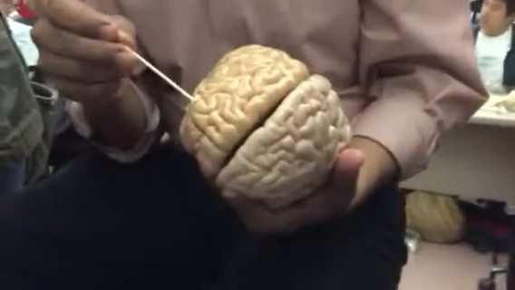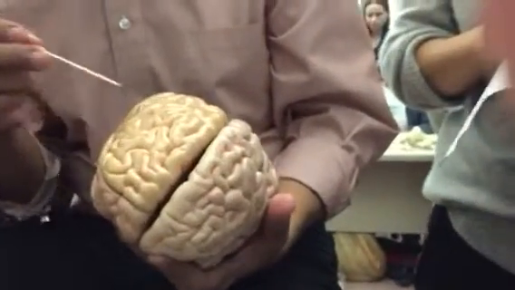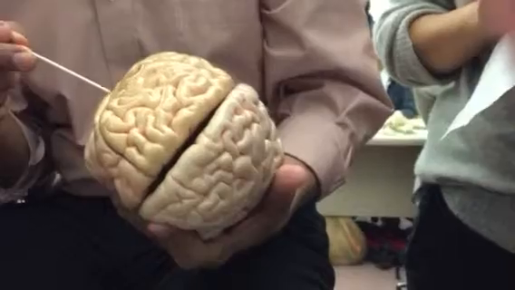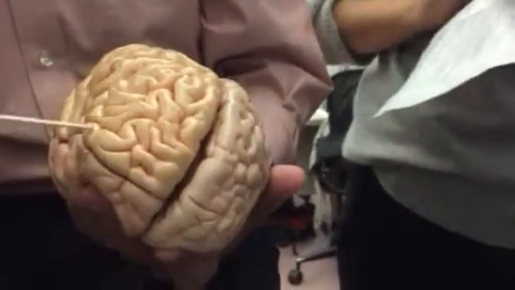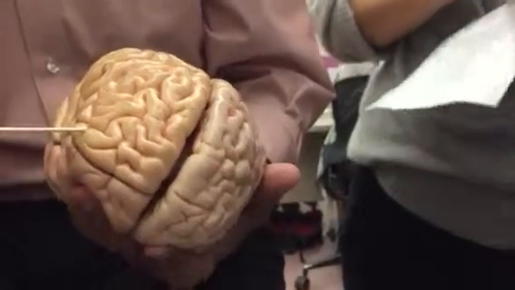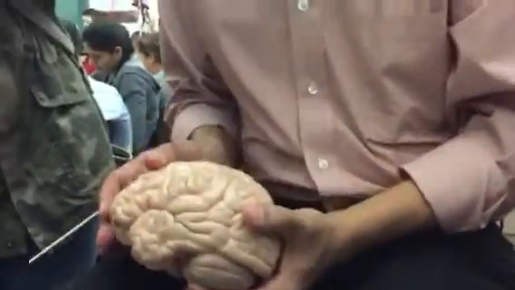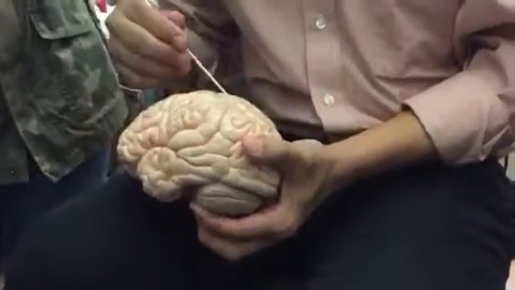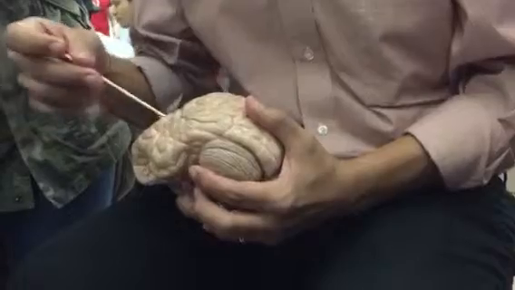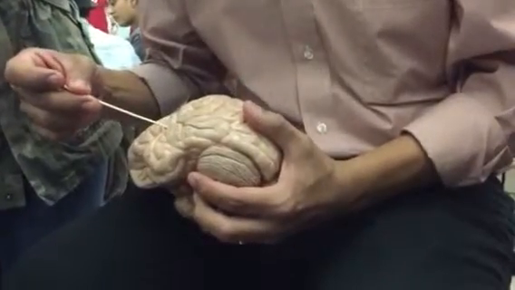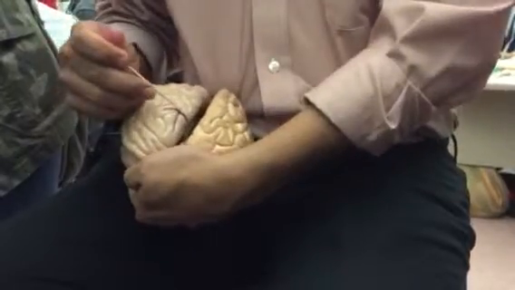Ridge, or anywhere like here, it's a gyrus, or gyri. Name the groove, a sulcus. However, there are some specific sulci. Name this groove. Central sulcus. This is lateral sulcus. And then you have the parieto-occipital sulcus here in the back.